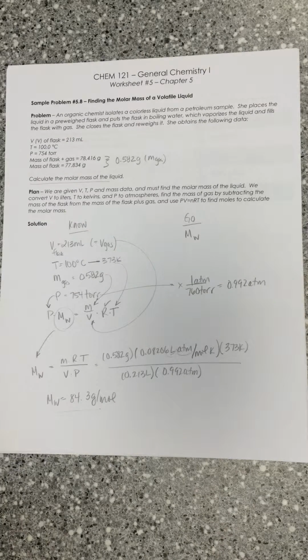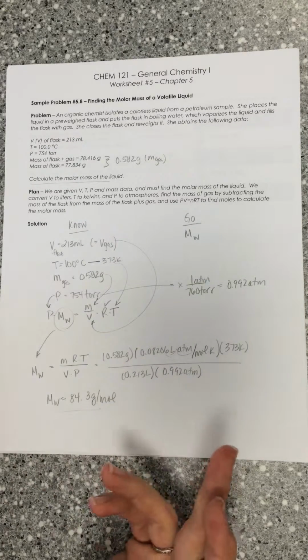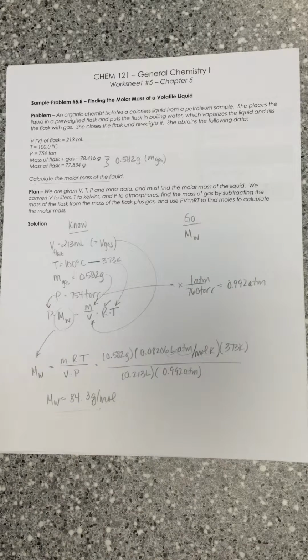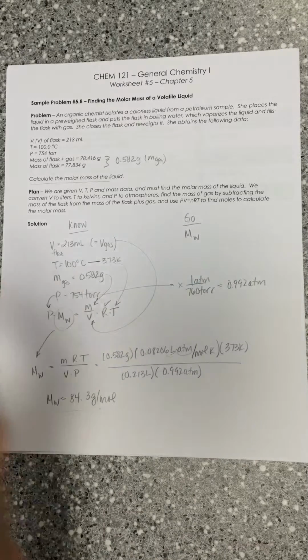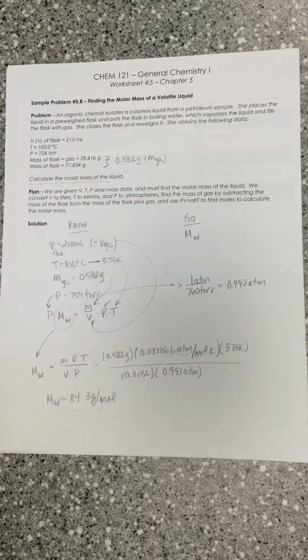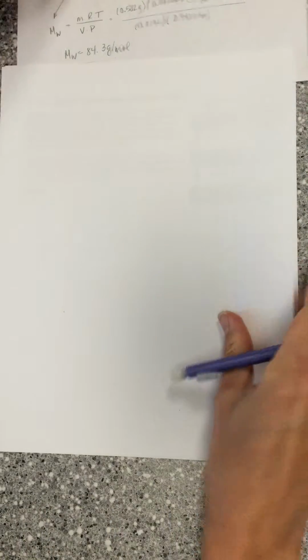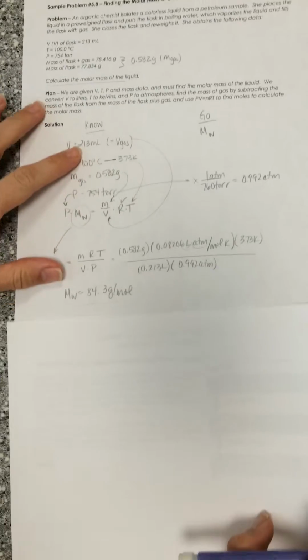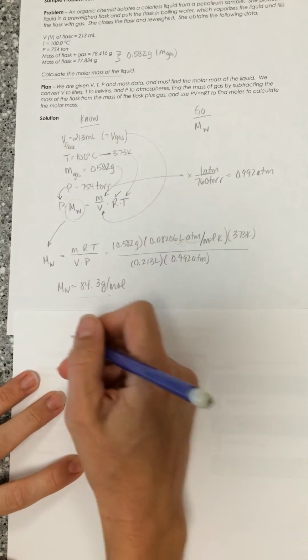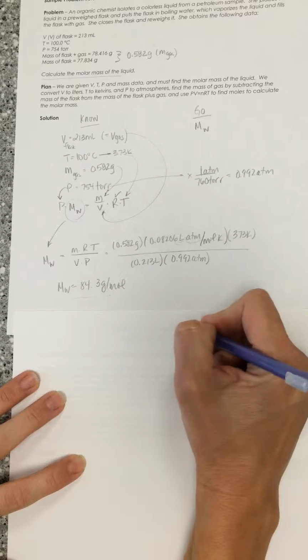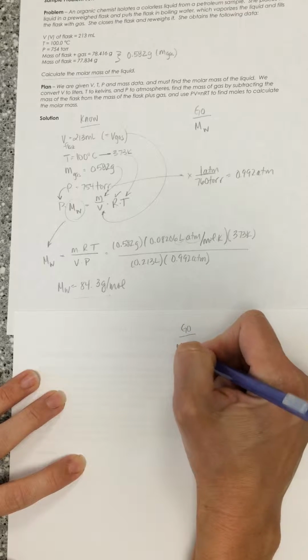I want to just take a minute here and show you another way that you could solve this problem. One of the things that we'll start seeing is there might be more than one way to solve a problem, more than one roadmap that you can take, and both would be equally correct on an exam. So I'm going to put another piece of paper here, and I'm going to keep some of this information available, but in terms of where we want to go, is figure out the molar mass.